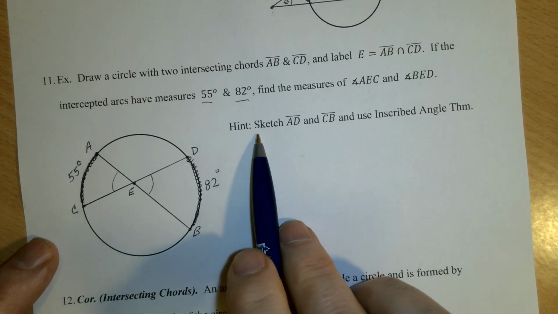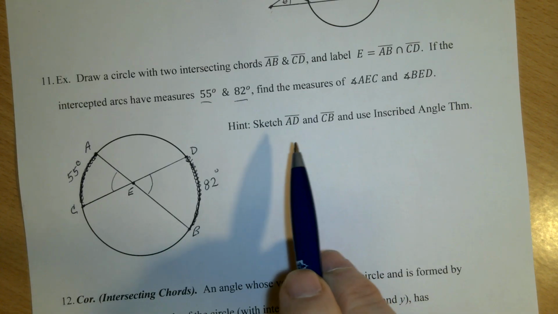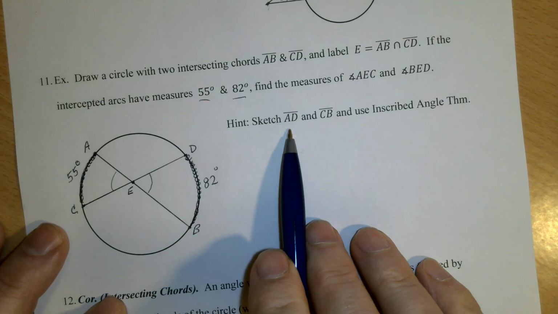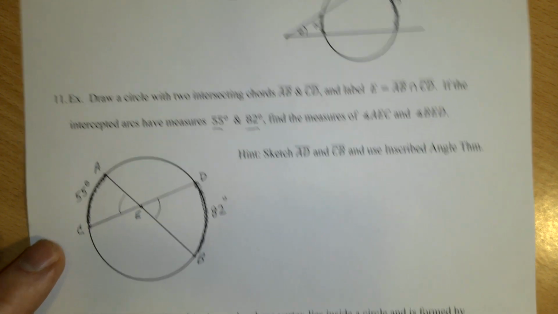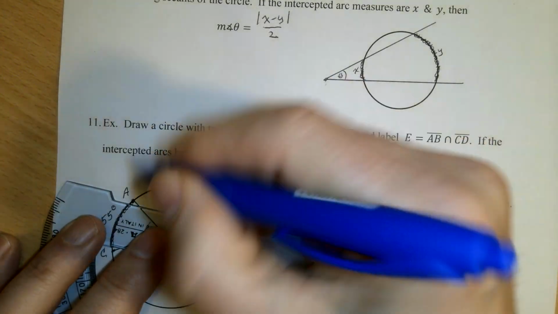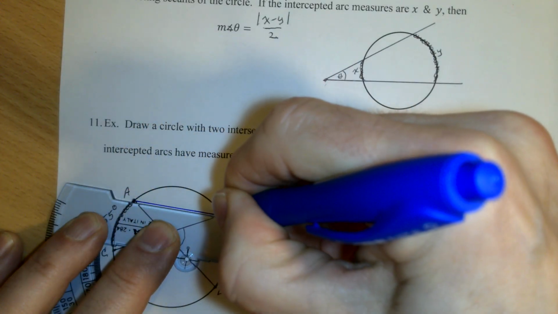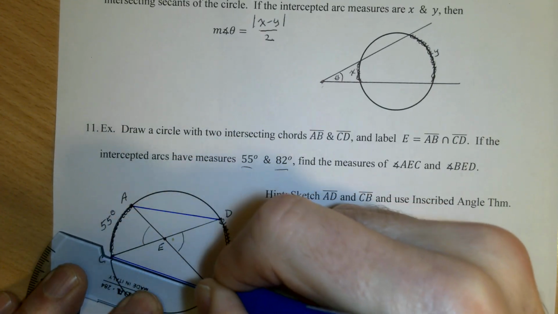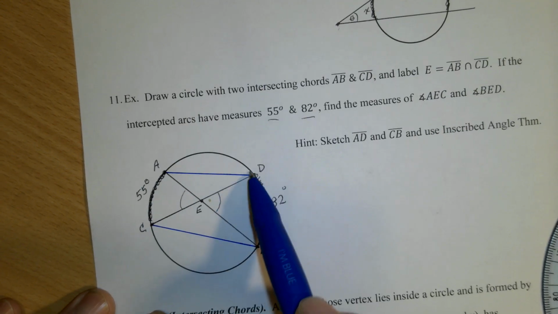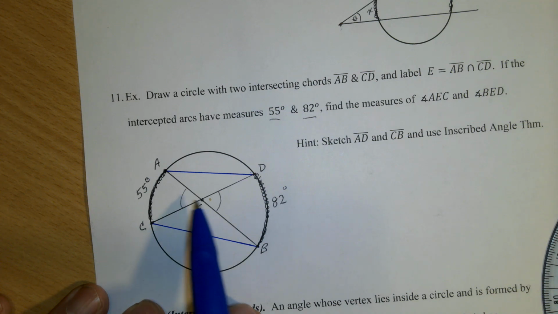So for my hint, I said, obviously, sketch. We're going to sketch two new line segments. This says sketch AD and CB. So let's sketch. And when we do this, these two line segments are going to give us a couple of additional triangles. C to B. All right, so we have new triangles, AED and CEB. And we're going to use those to figure out what these angles are.